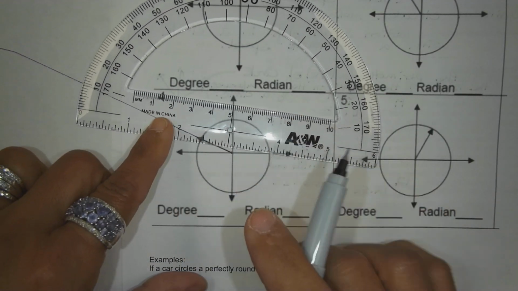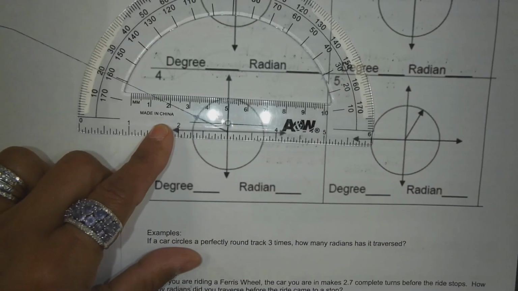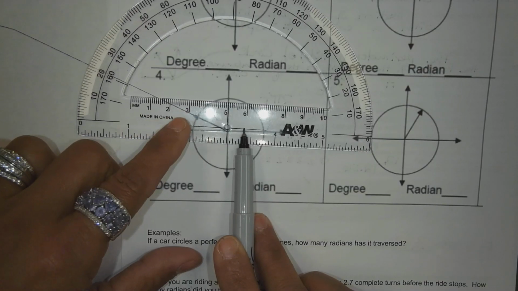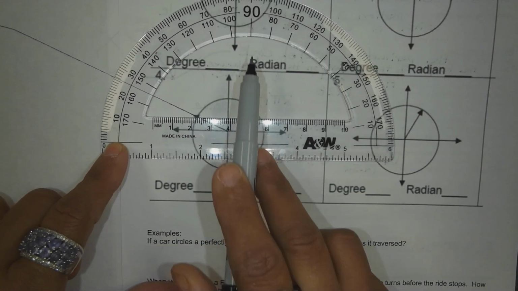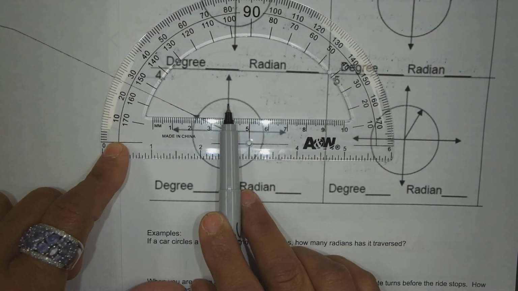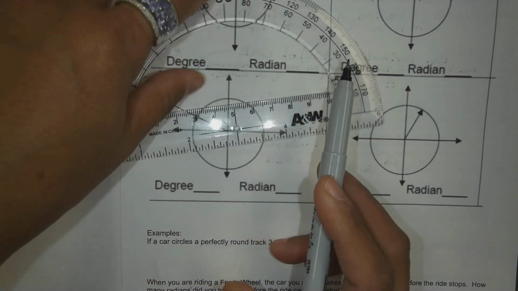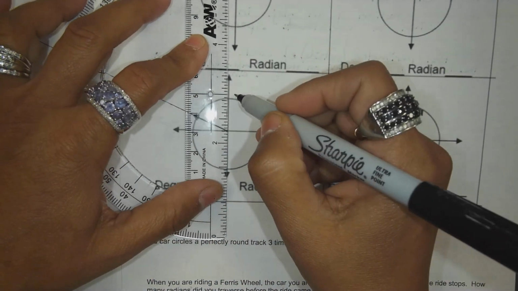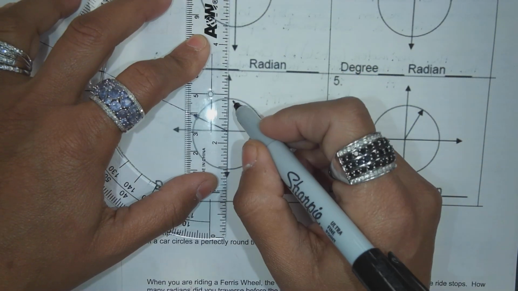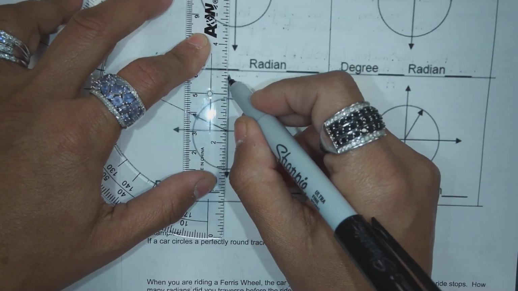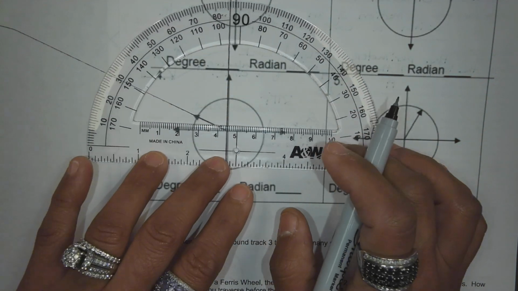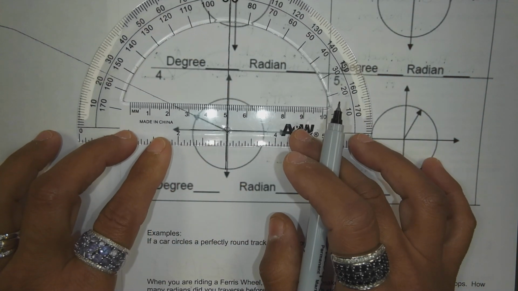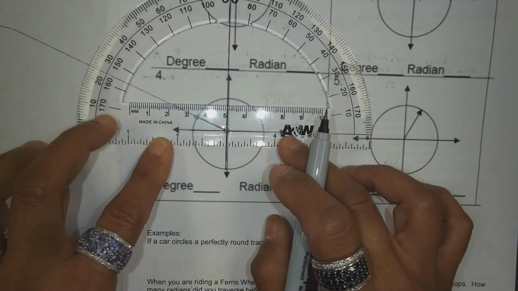Remember, when you line up your protractor, you've got your line here, which lines up with your 0. This line right here and the 90 lines up with your perpendicular 90 degrees. Since it's kind of hard, personally, I'm going to extend my y-axis so that I can line it up a little bit better for myself.